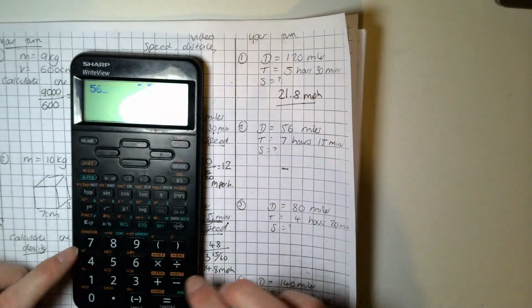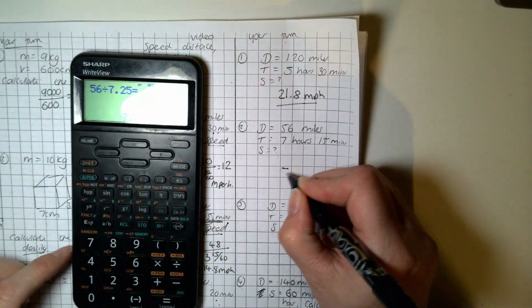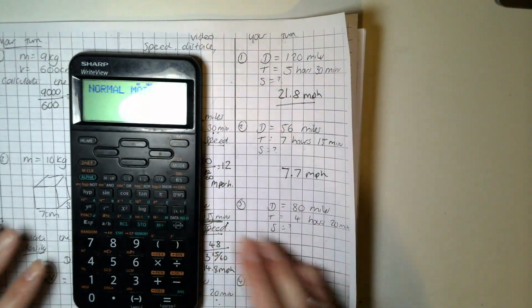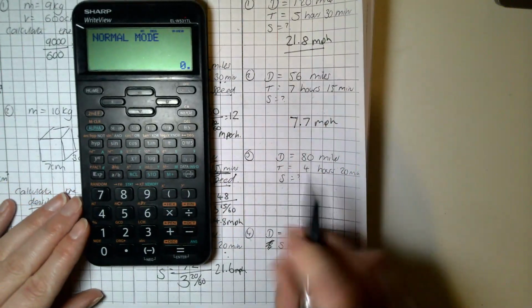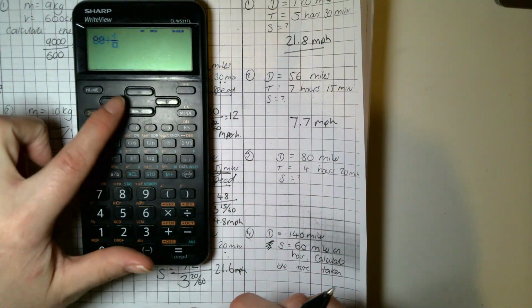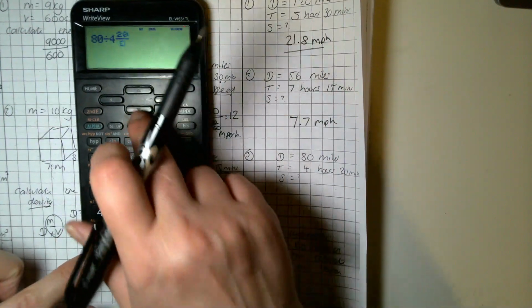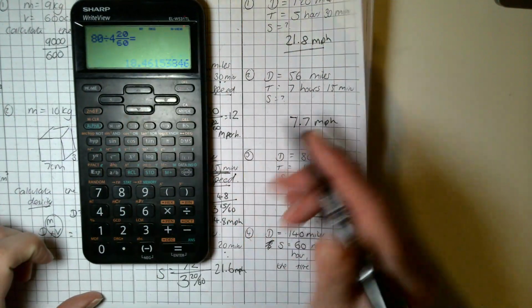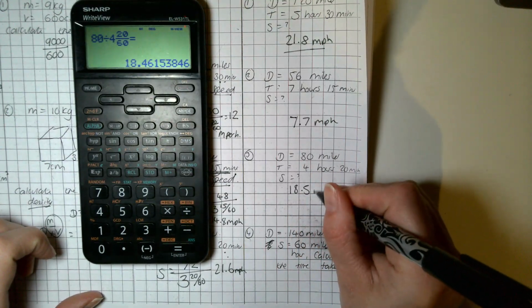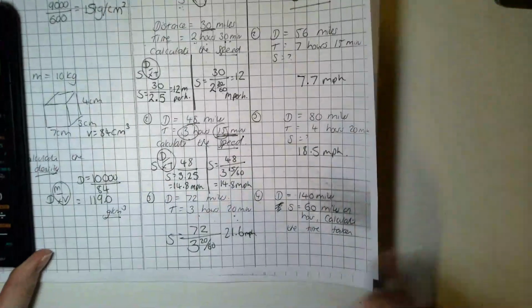So that's going to be 56 divided by 7.25. So that is 7.7. Well, you may have used your fraction key. And then this one, 80 divided by, now I'm going to use my fraction key for this one. So let's put in a 4 there. And then 20 out of 60. So that's going to get us 18.5 miles per hour.